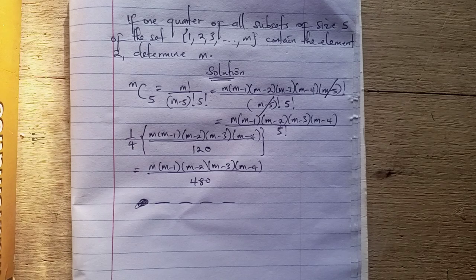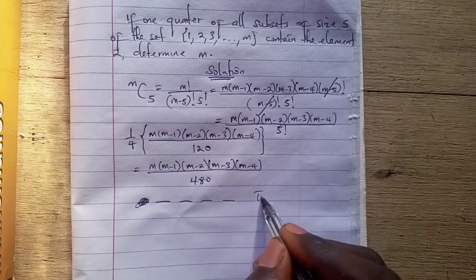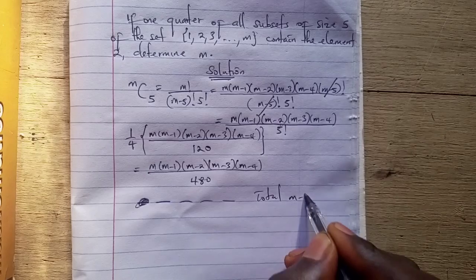2 is just fixed. So in this particular case, we're only bothered about the remaining 4 elements in this 5 element subset. Just focus on the 4 elements. So if we are taking out 2 from the total number of elements, we no longer have a total of m elements, but we have a total of m minus 1 elements.